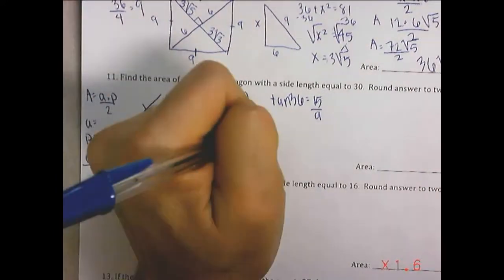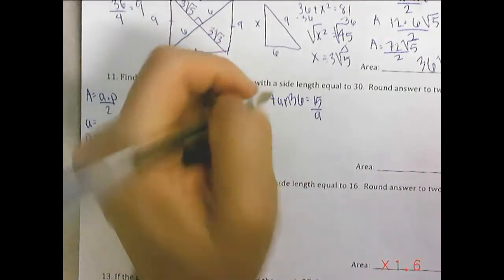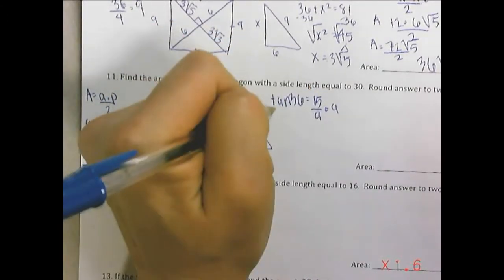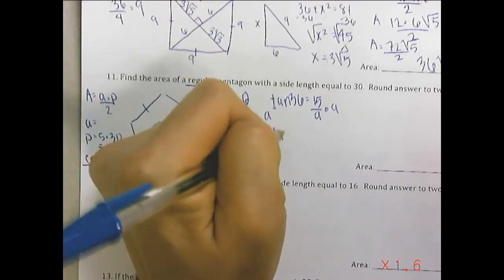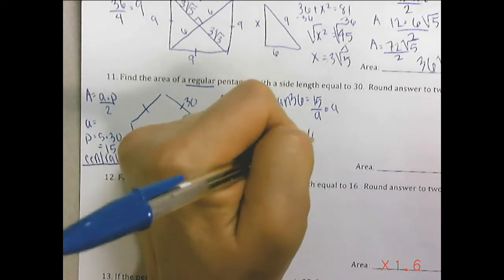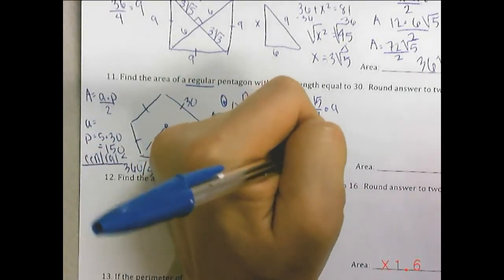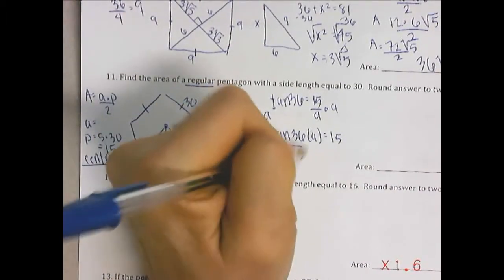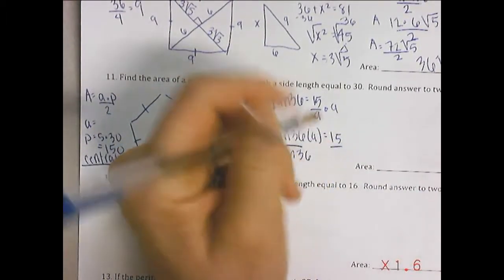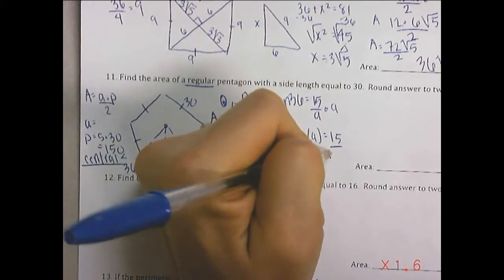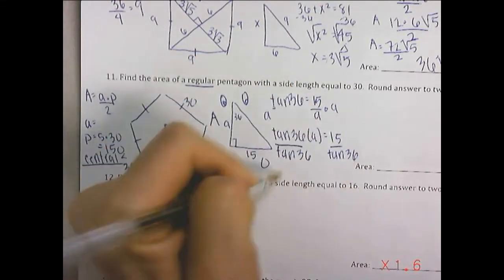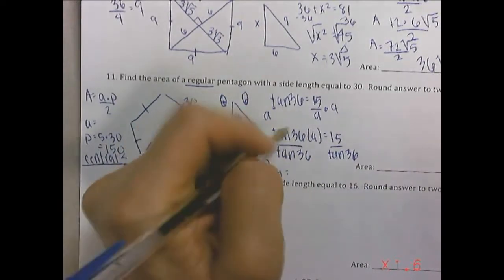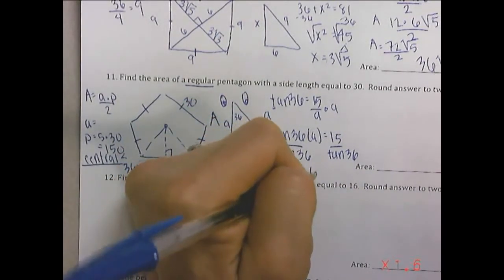I'm going to end up multiplying both sides by a and have tangent 36 times a equals 15. And now divide by tangent 36 to get a alone, and you'll get your apothem equals 20.65.